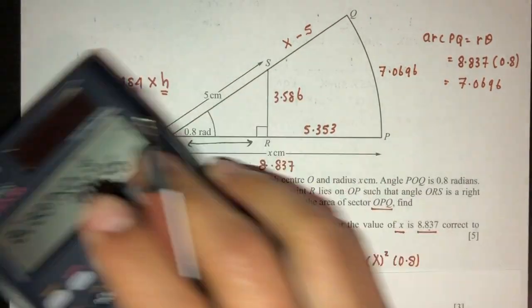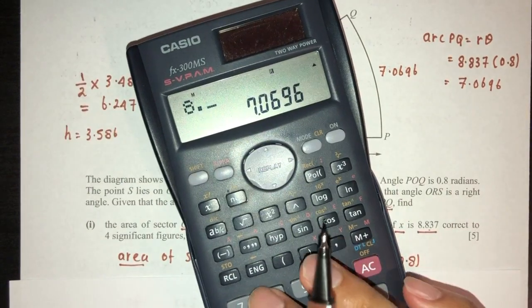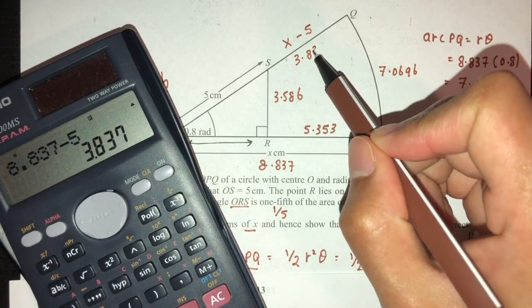So what is the perimeter? So what is this one? X minus 5. So x is 8.837 minus 5, that should be 3.837.